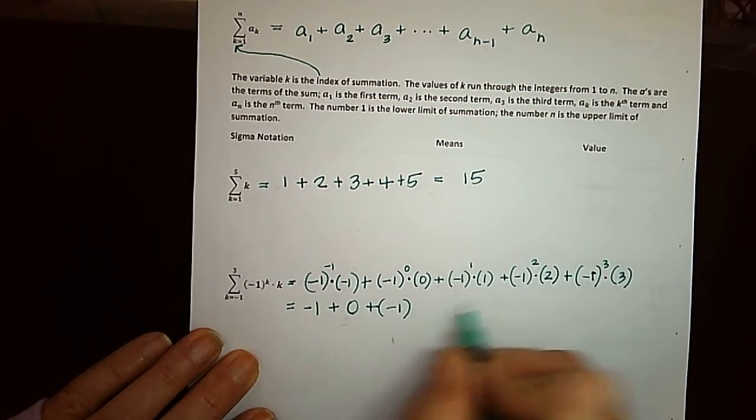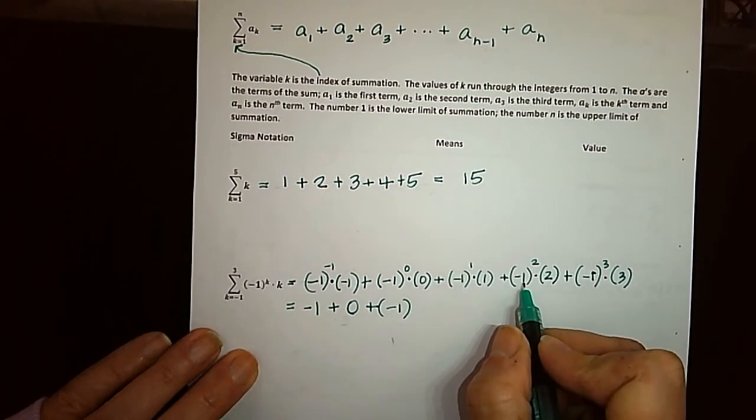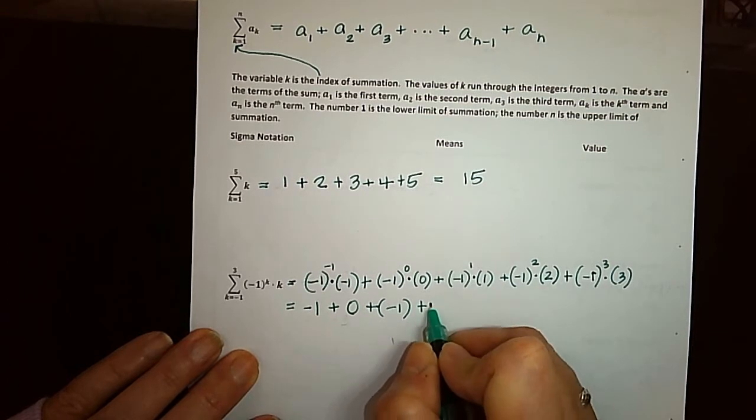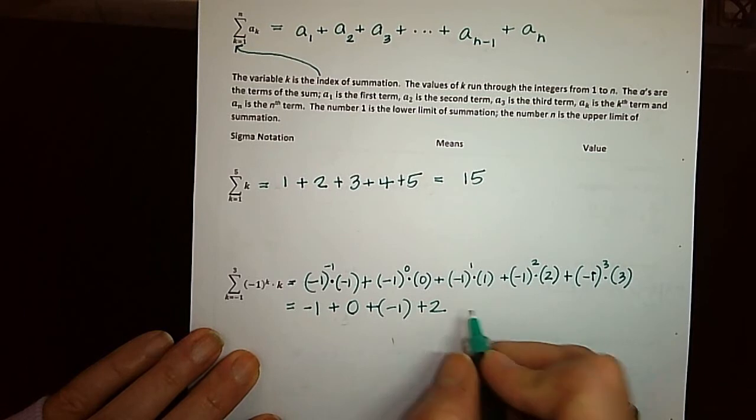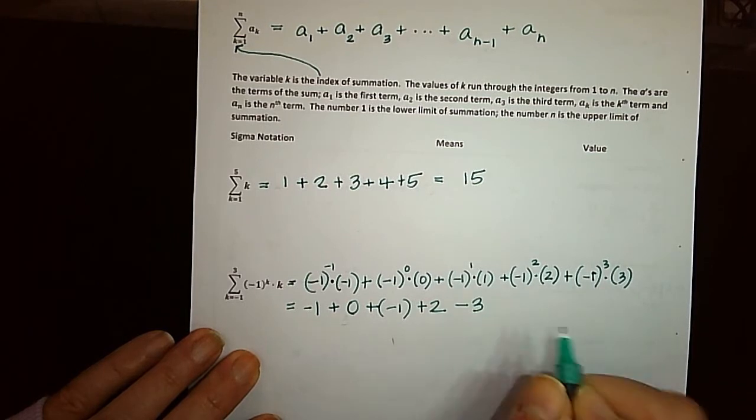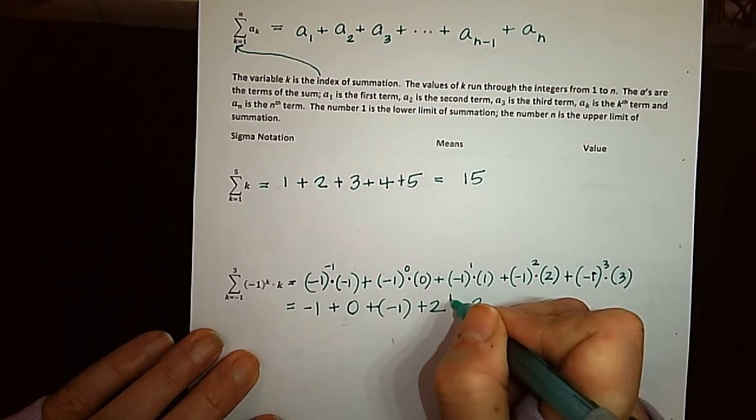And going on to the next term, I have negative 1 squared, which is positive 1 times 2, so that gives me plus 2. And my last term, negative 1 to the third is negative 1 times 3, which is going to give me minus 3.